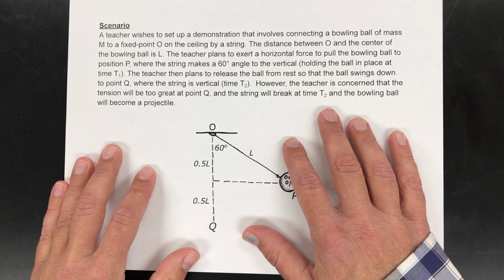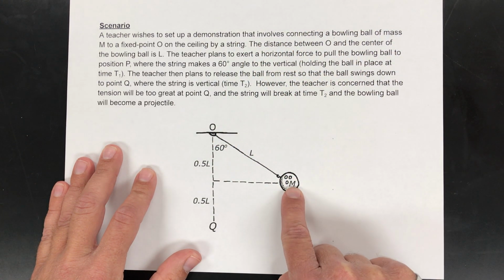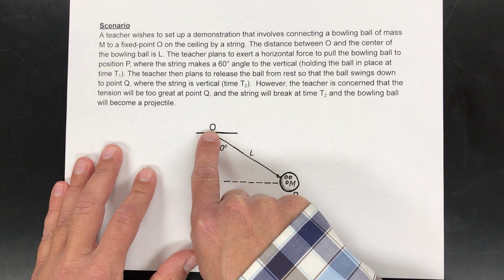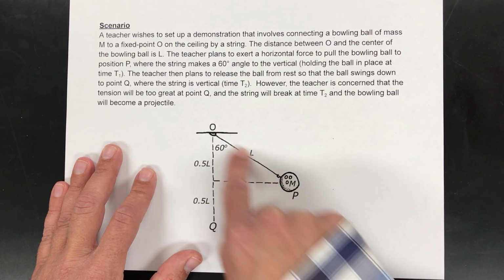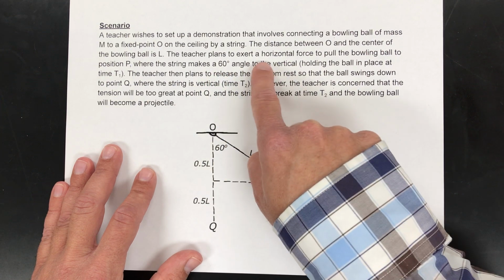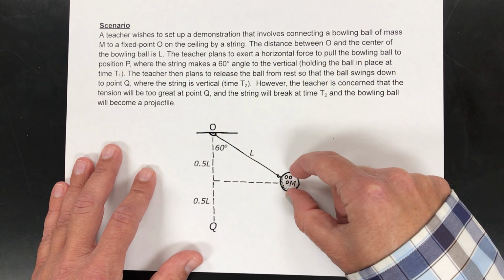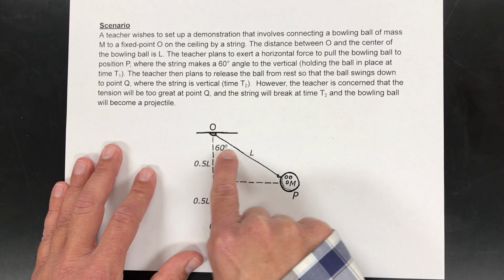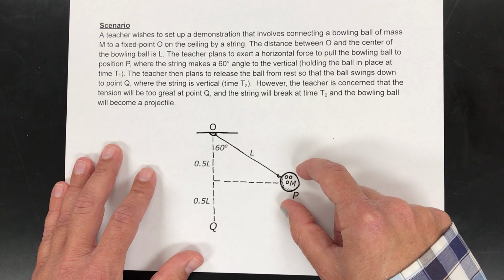Will the string break? It says a teacher wishes to set up a demonstration that involves connecting a bowling ball of mass M to a fixed point O on the ceiling by a string. The distance between O and the center of the ball is L. The teacher plans to exert a horizontal force to pull the bowling ball to position P right here, where the string makes an angle of 60 degrees to the vertical, holding the ball in place at time T1.